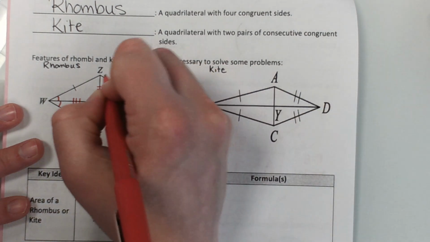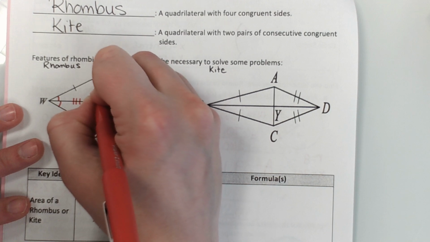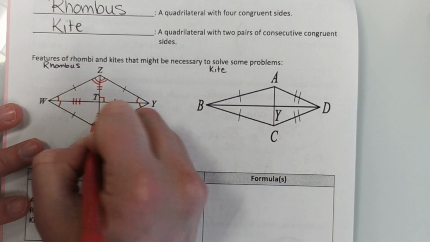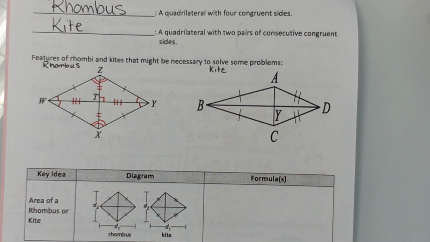And the same can be said about these 4. This one, congruent to this one, congruent to this one, congruent to this one. And those things at some point or another all get used when finding areas and perimeters of rhombi and kites.